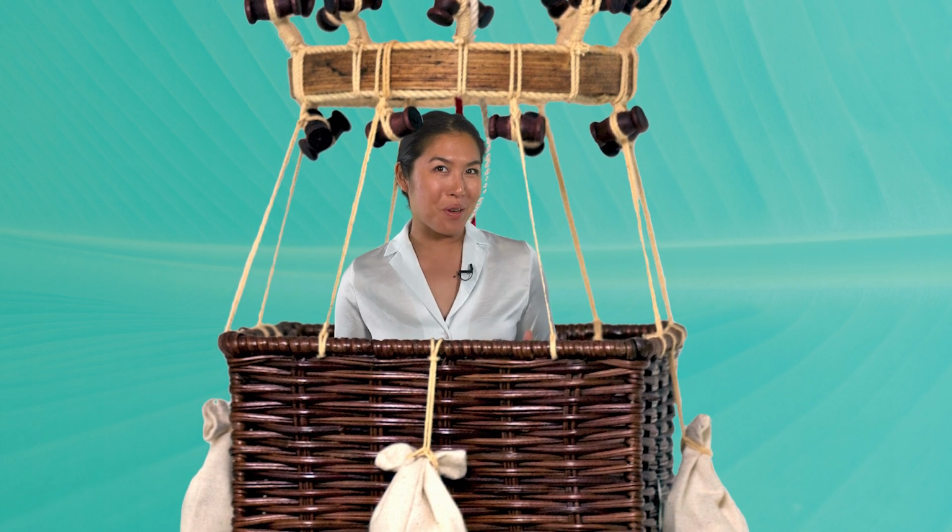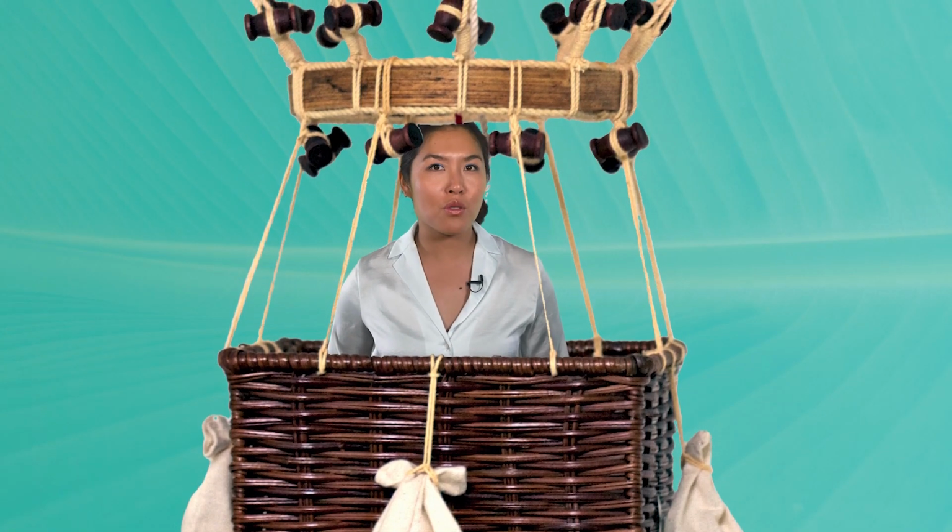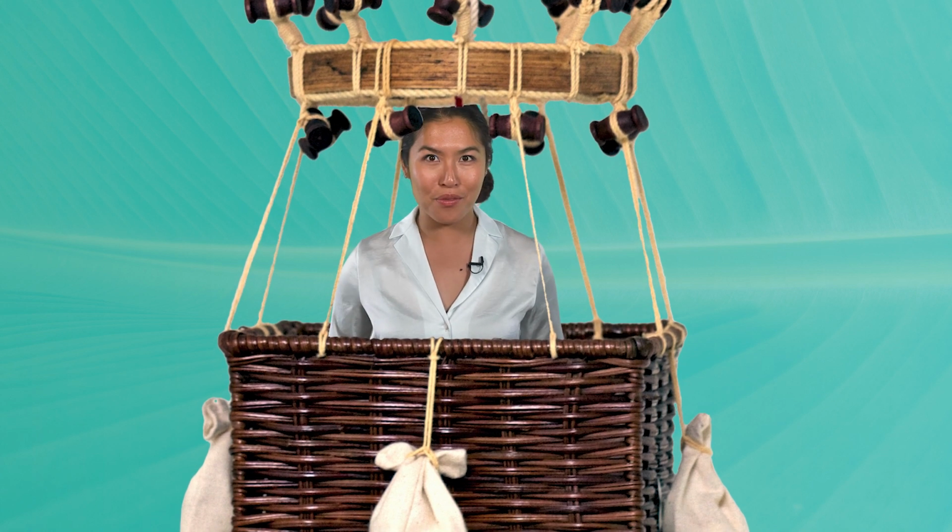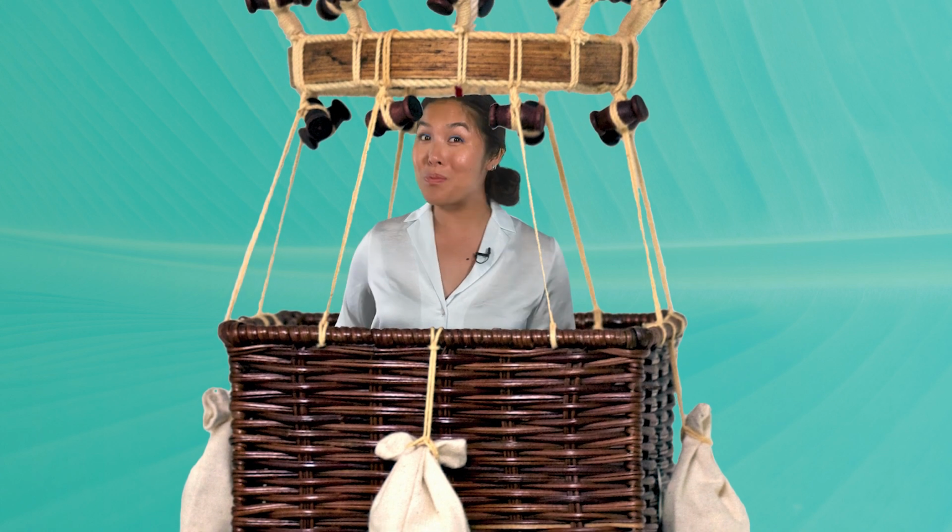I'm about to head out on a journey. Would you like to join me? I made this super fancy hot air balloon that can travel all the way into outer space. As I journey farther and farther from the Earth's surface, I will travel through the 5 layers of the atmosphere. Want to hop in and explore with me?